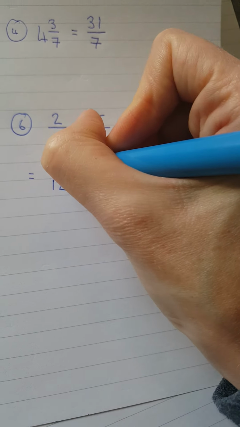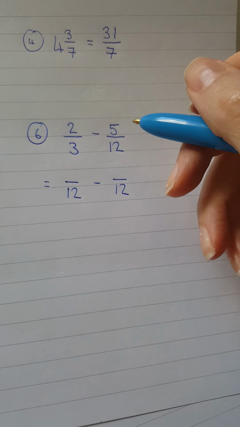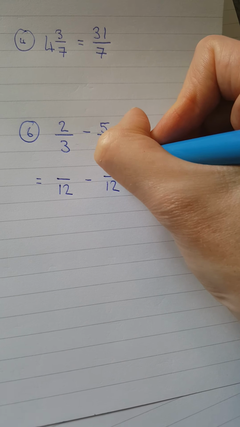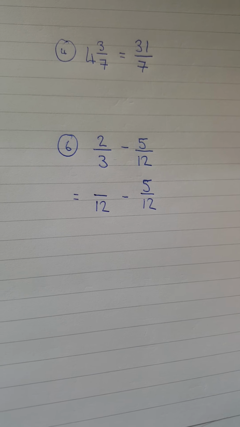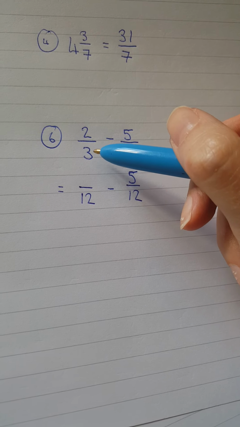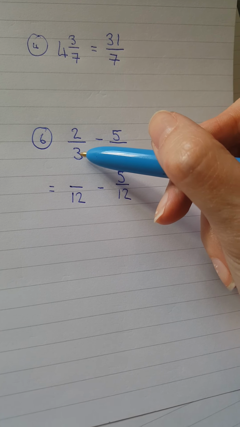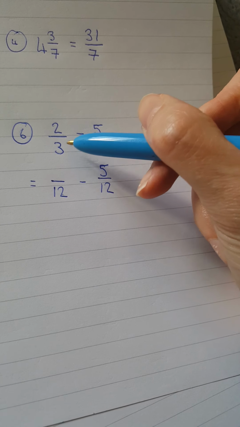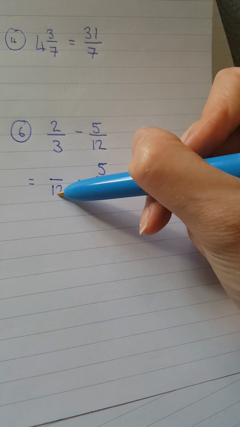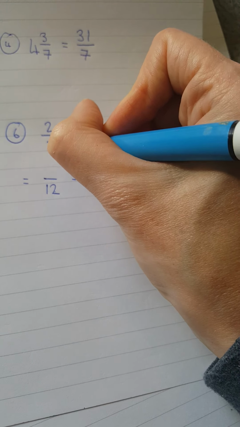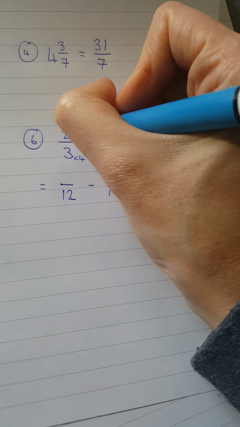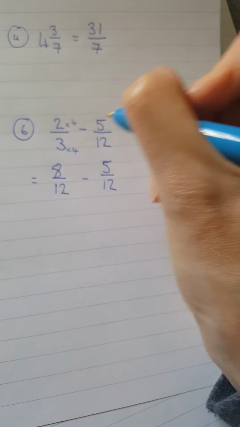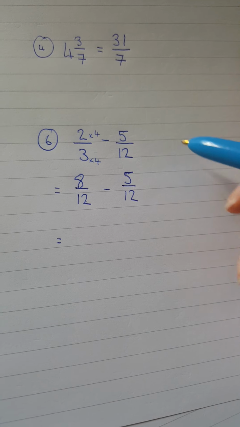So we can see that this is already in 12ths, right? So that fraction there can just stay as it is, so it stays as 5/12. This other fraction here is in thirds. Whatever I've times the bottom here by to get 12, I've got to times the top by the same number. So I've times 3 by 4 to get 12. So I've got to do the same with the top number in my fraction there. I've got to times that by 4 as well, and that will give me 8. So my sum becomes 8/12 take away 5/12.